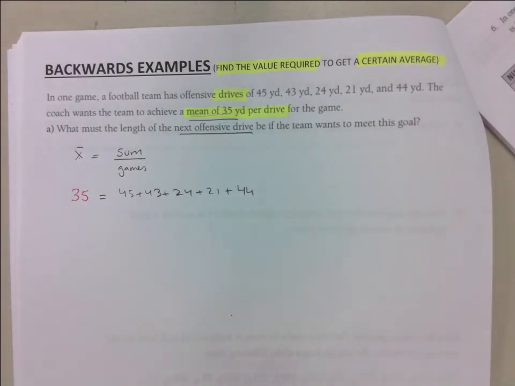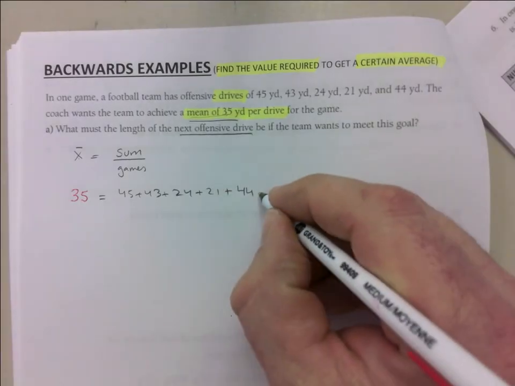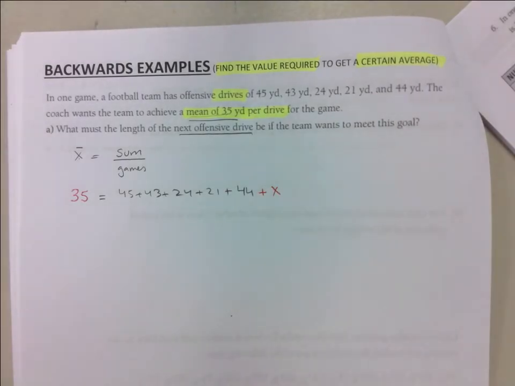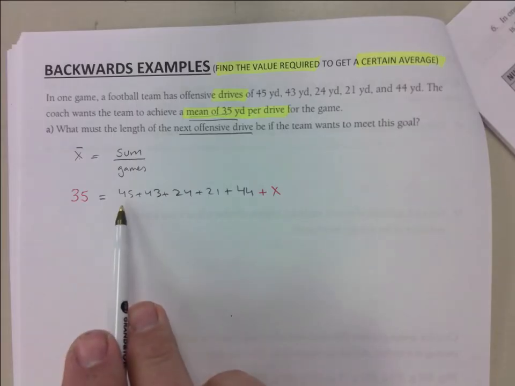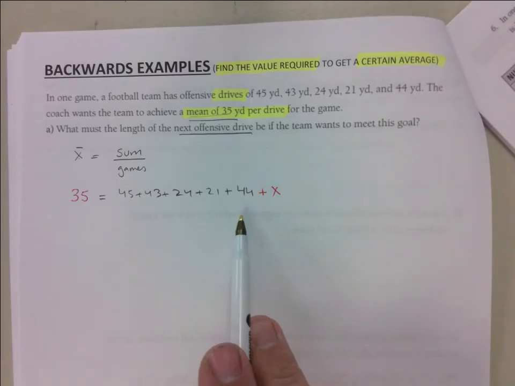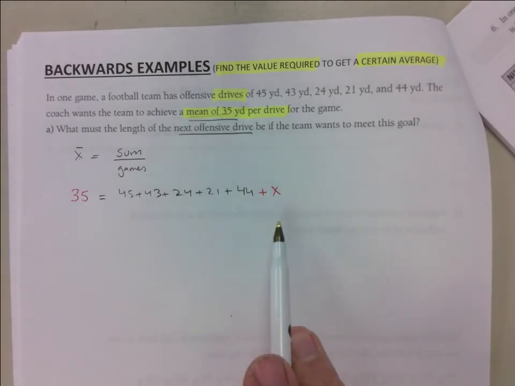But you've got to remember, this is the one that a lot of students forget. They do everything else right, but they forget about the x. You're technically supposed to forget about the x, but not here. Right, plus x. So you consider 5 drives that already happened, and this is the next one.